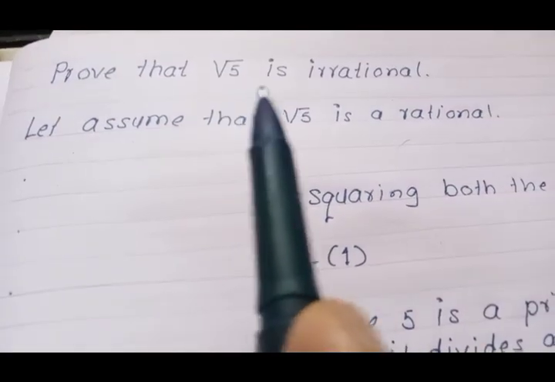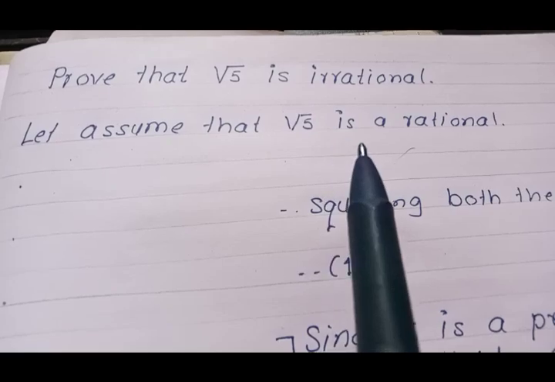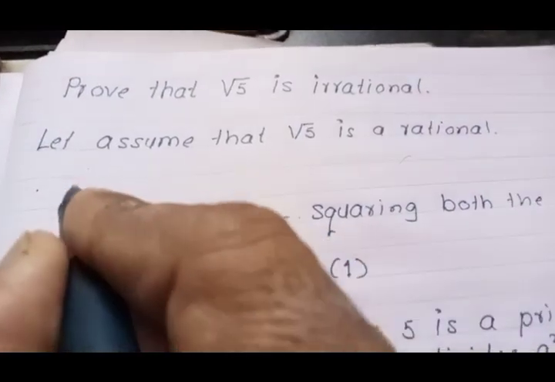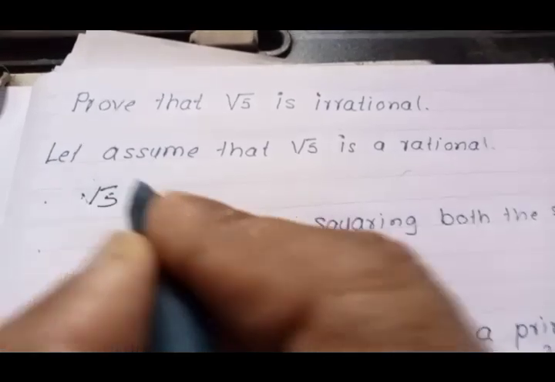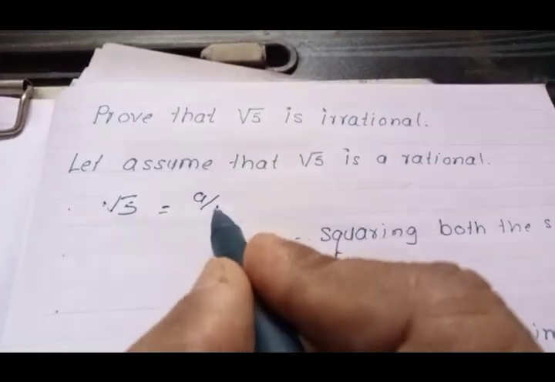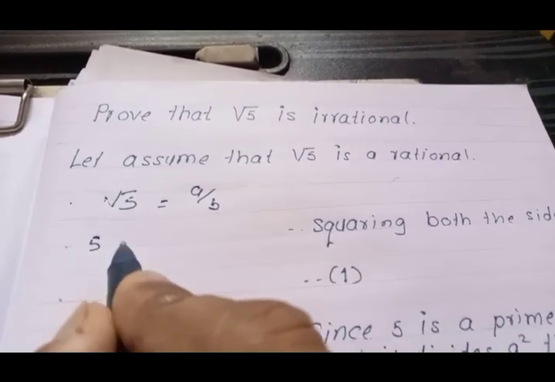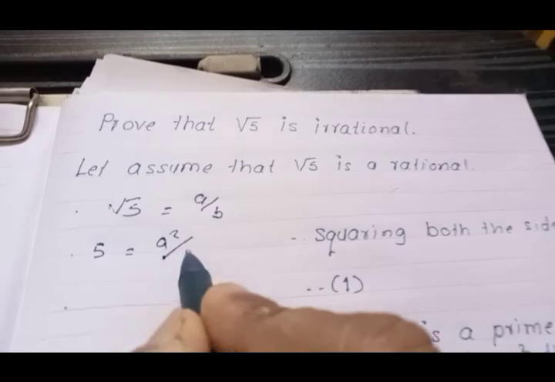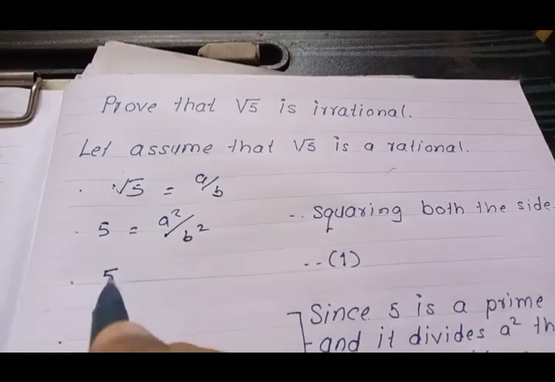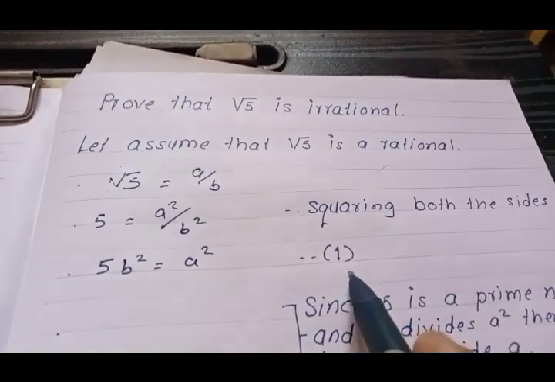Prove that √5 is irrational. Answer. Let's assume that √5 is rational. Therefore, √5 equal to a upon b. Squaring both sides, 5 equal to a square upon b square. Then cross multiplying, 5b square equal to a square, number 1.